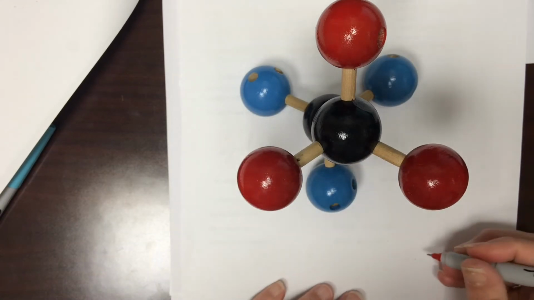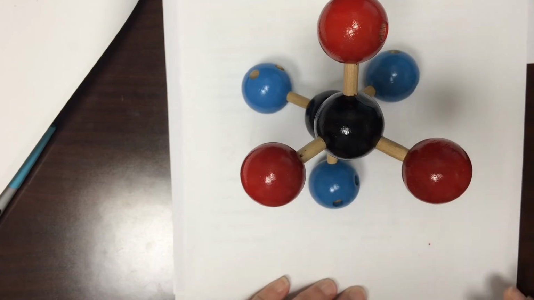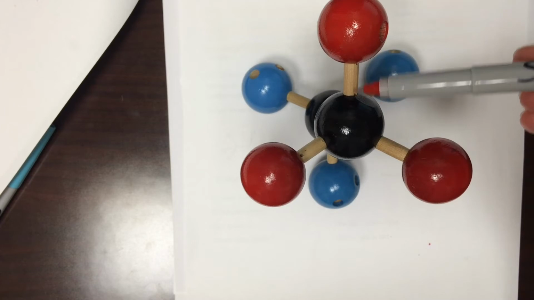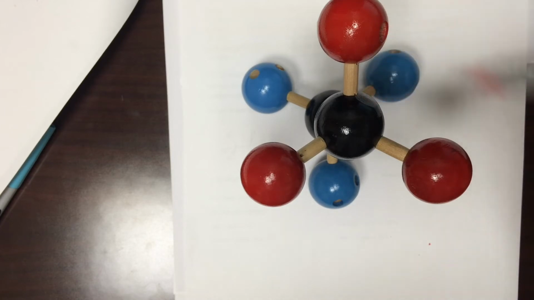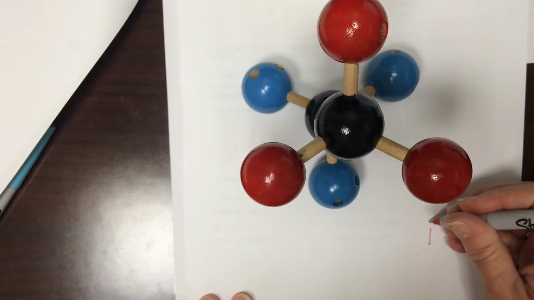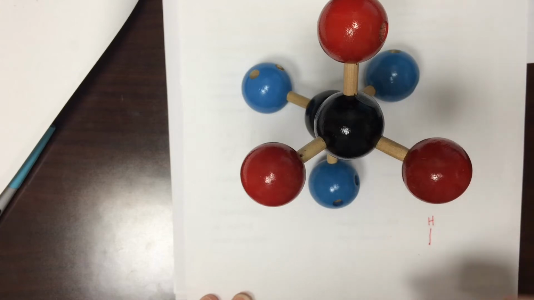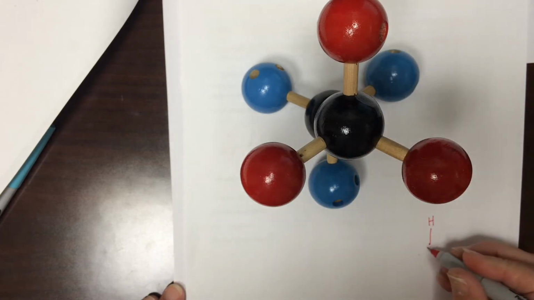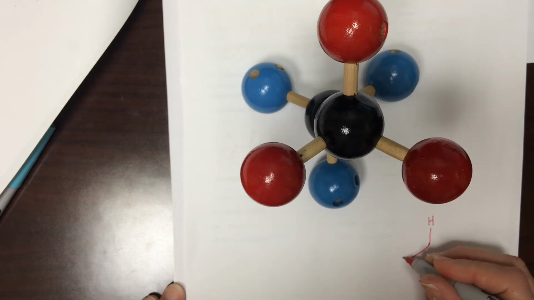So we draw a dot for the carbon that's in front, and this hydrogen here is going straight up. So I'm going to pick a hydrogen going straight up. These 2 are making kind of a Y form. So we'll make a Y form.